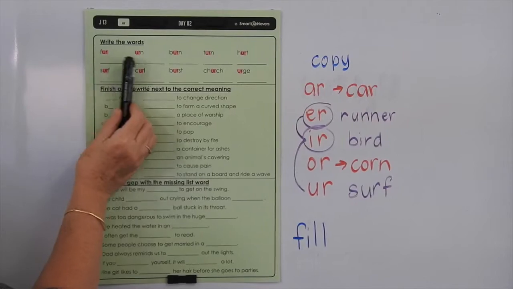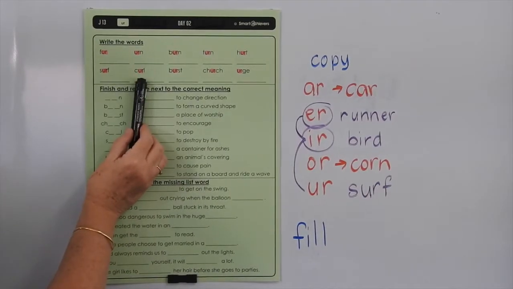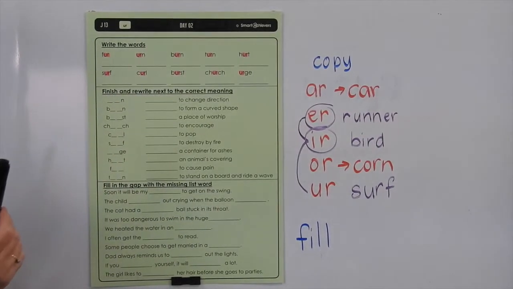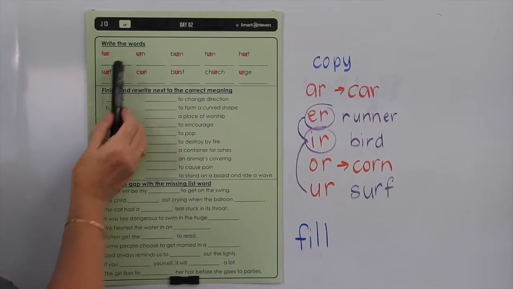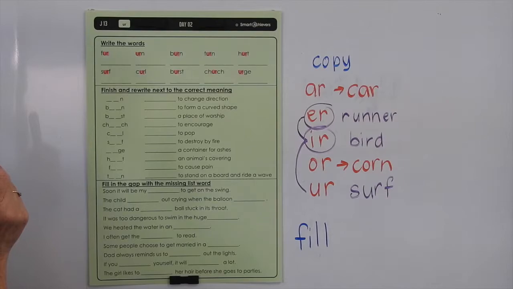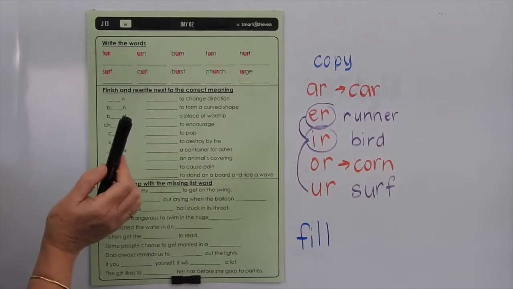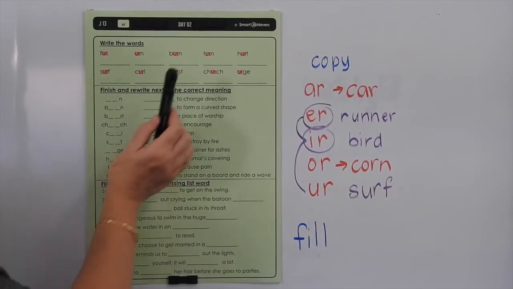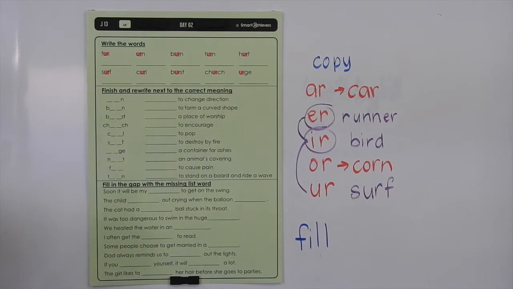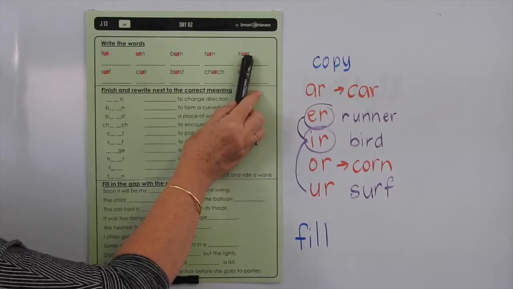We've got fur, earn, burn, turn, hurt, surf, curl, burst, church, urge. So fur is the covering on an animal. An urn could be something that you heat water in, or it can also be sometimes where you put ashes from someone you love. Burn is when something has been destroyed by fire. Turn, it could be that you're going to change direction, or if you're playing a game, it means that it's another person's go. Hurt means when you're injured.